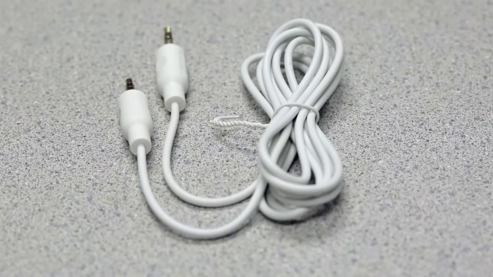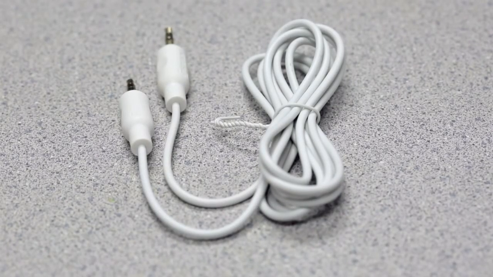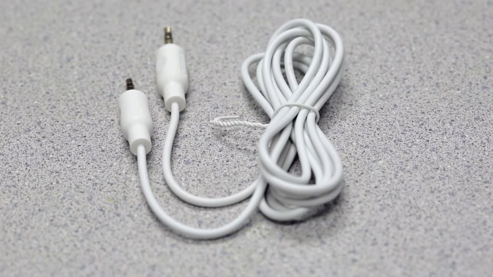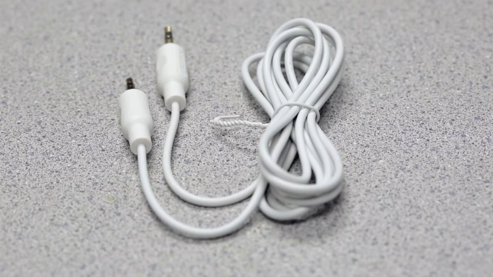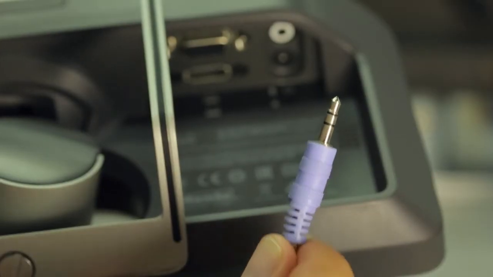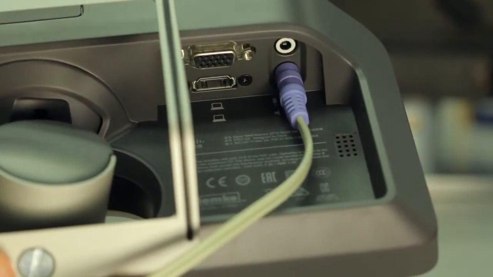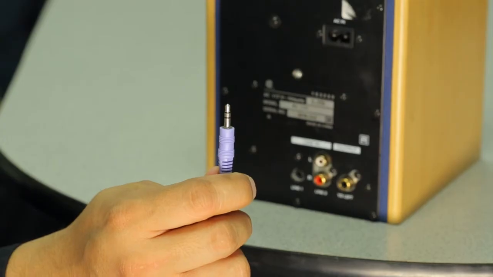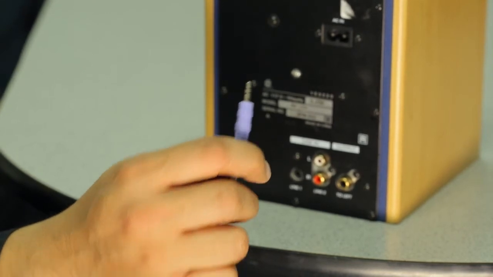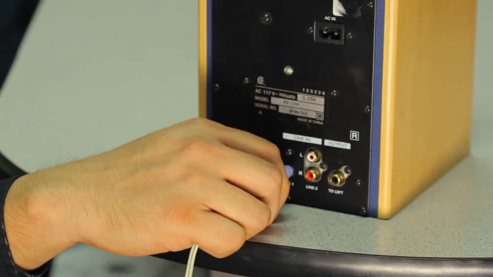As next step, connect the audio cable. If your speaker has mini plug inputs, it will be necessary to take the mini plug to mini plug audio cable. Take the mini plug connector and plug it into the black hole located on the rear part of the video conference equipment.